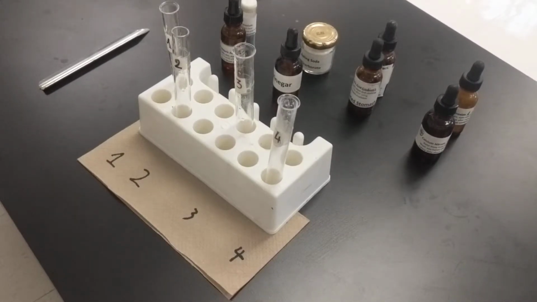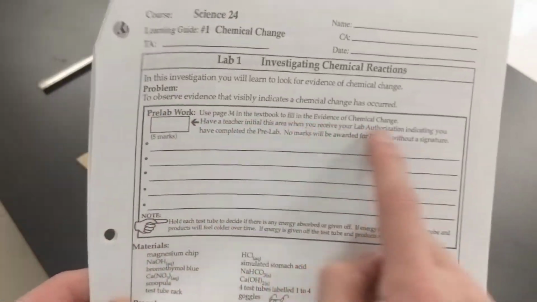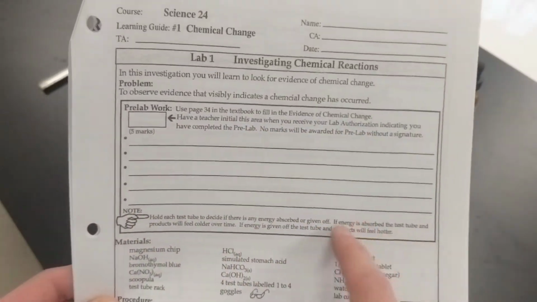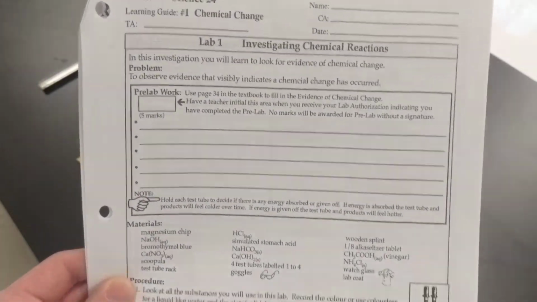Hello and welcome to this video where we're going to be doing the Science 24 Lab 1, which is called Investigating Chemical Reactions. So the first step of the procedure, just to reiterate, is that you should have done the pre-lab first. If you have not done this, pause the video, do the pre-lab, and then you can come back.